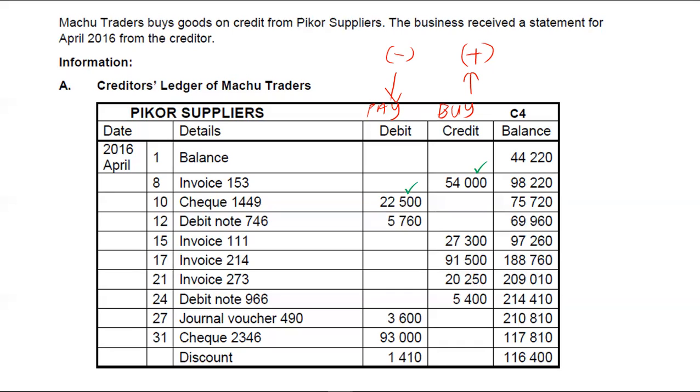And then we have a debit note. Remember, it's a document that we issue to the creditor when we return goods to them. In return, they are going to give us a credit note. So let's check the dates there. It's the 12th, the debit note is 746. Obviously, in the books, it will be written as a credit note. Let's check what happens there.